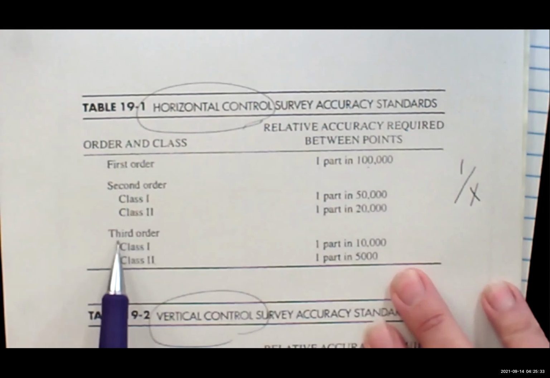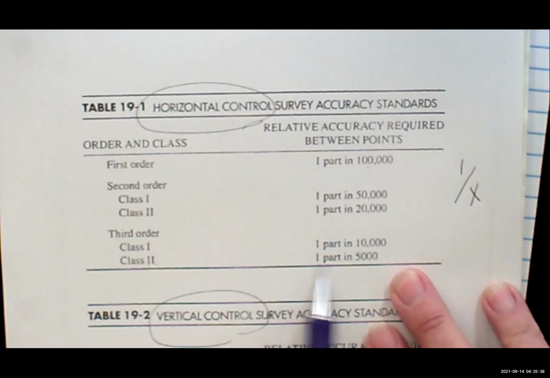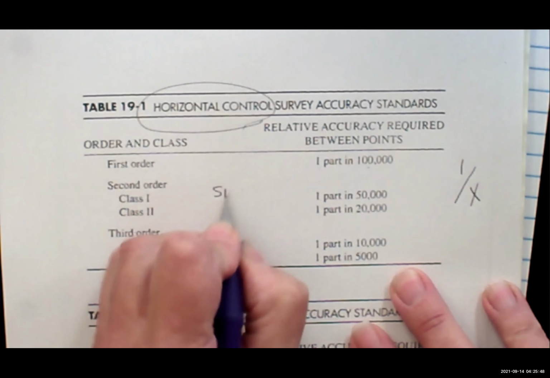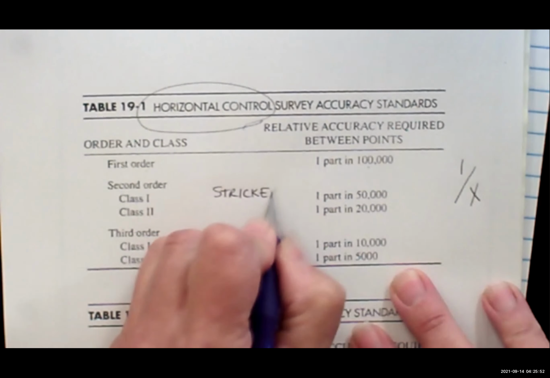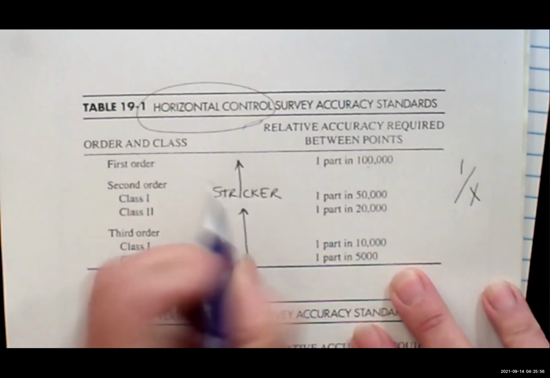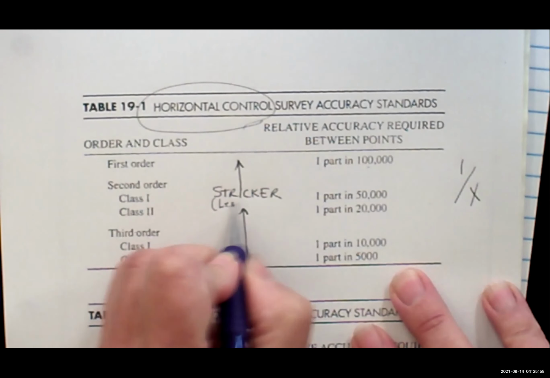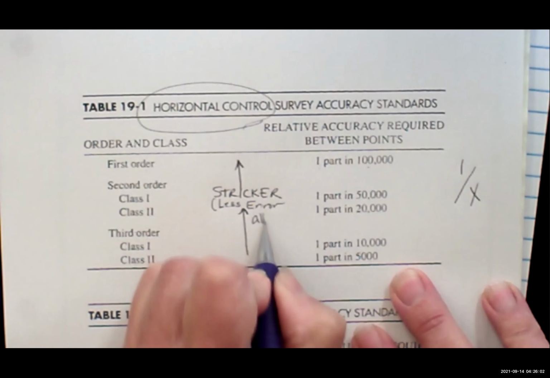If it's a third order class 2 survey, you're allowed a 1 foot error in 5,000. So which one is stricter? The top one. Stricter meaning they allow less error.